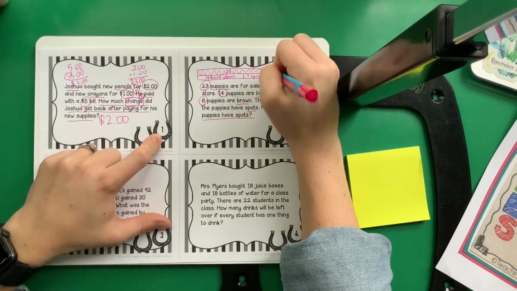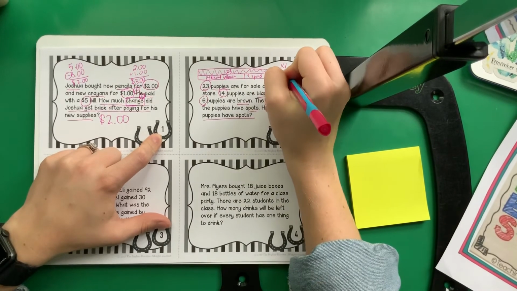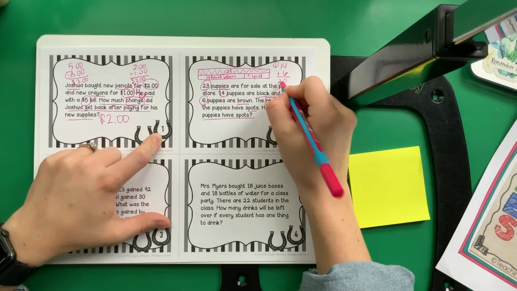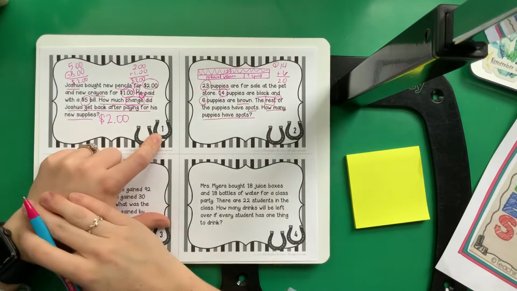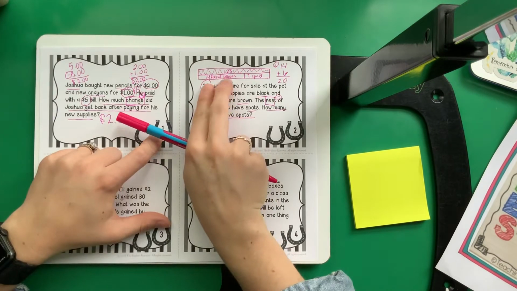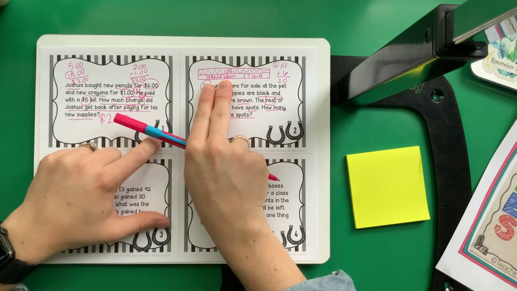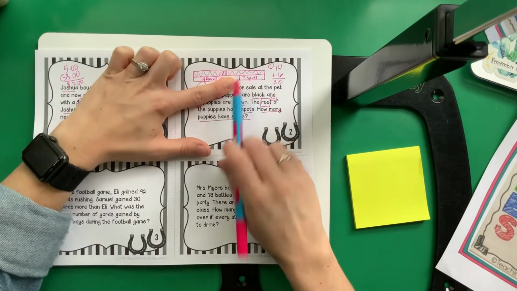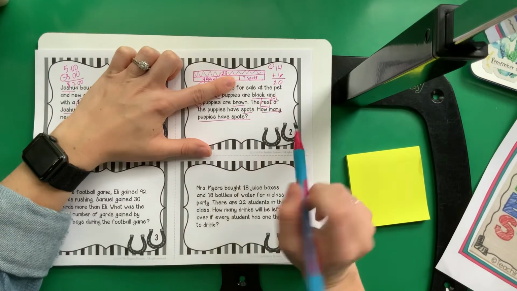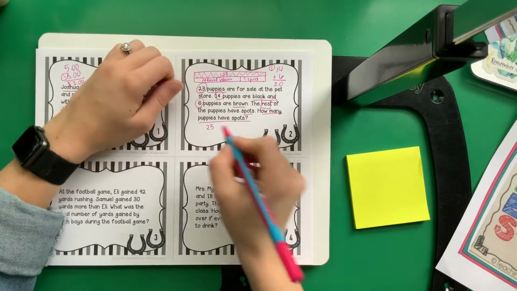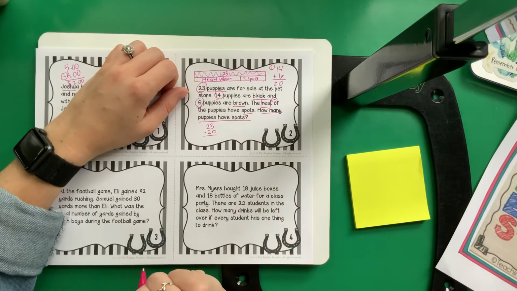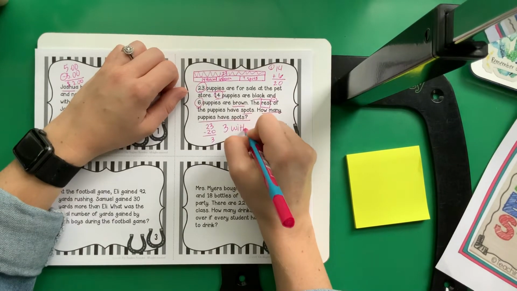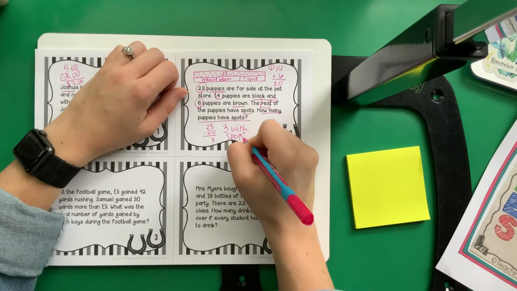So 14 plus 6, make sure you line it up right. So we've got 4 plus 6 is 10, bring up your 1, and 1 plus 1 is 2, so 20. Okay, that's not the answer. That's how many black and brown puppies there are. So you can't just stop there. Now we've got to think, if these together are 20, how many are left to get me to 23? So that's where my subtraction comes in. I'm going to take my total, 23, subtract 20, and I should get what? 3. So there are 3 puppies with spots.